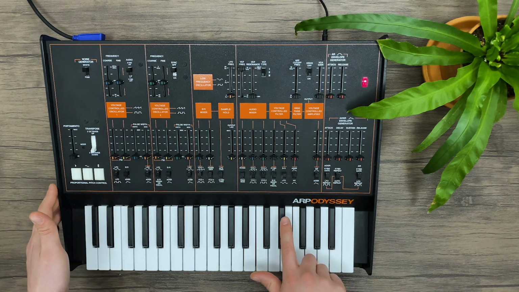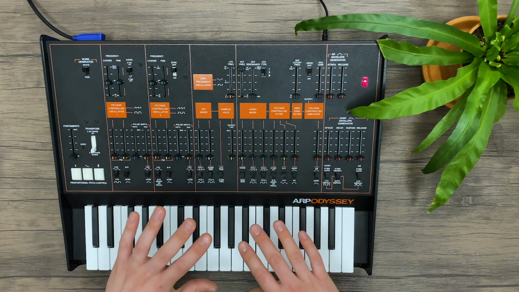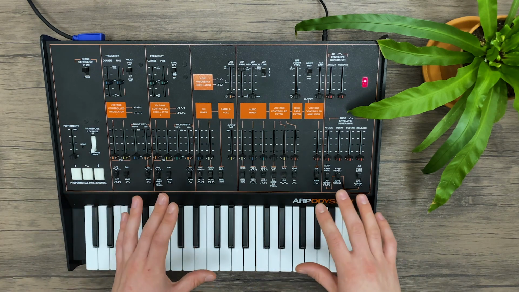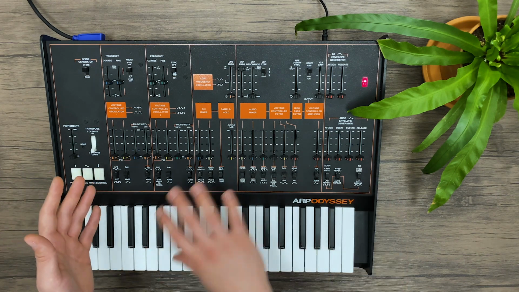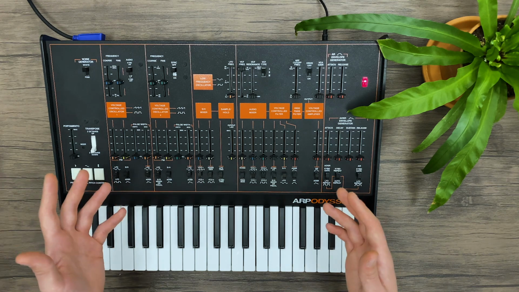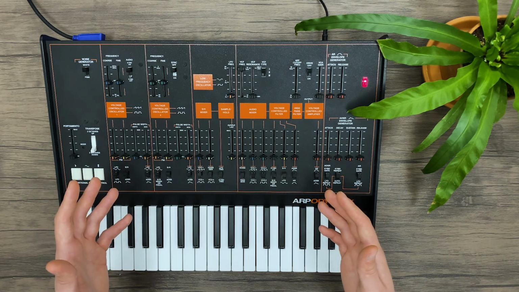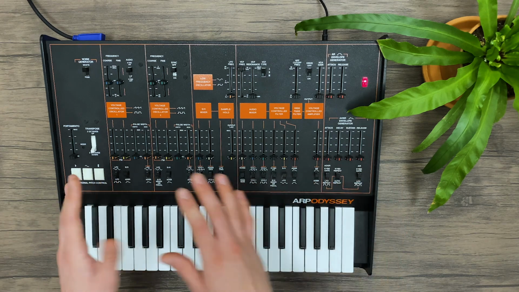This week we're here with the ARP Odyssey by Korg, and we're going to be showing you how to get some simple basic lead sounds out of your ARP. Now the ARP Odyssey is laid out pretty logically, but if you're used to digital synthesizers or plugins, it can be a little bit intimidating. So we're going to start from absolute zero on our ARP, and I'll go over each step of the way how to get there.